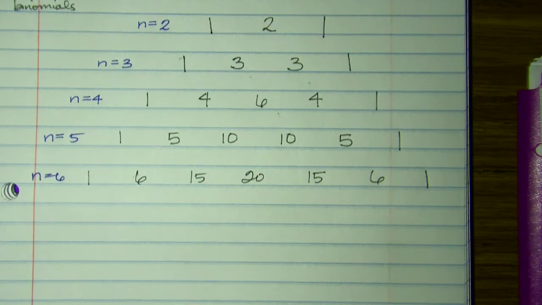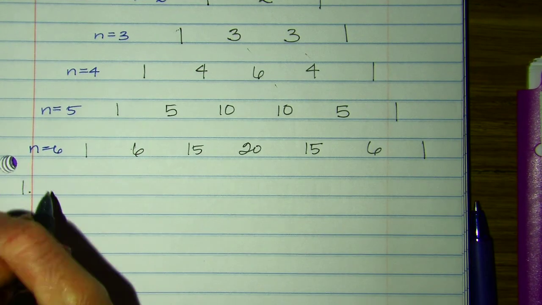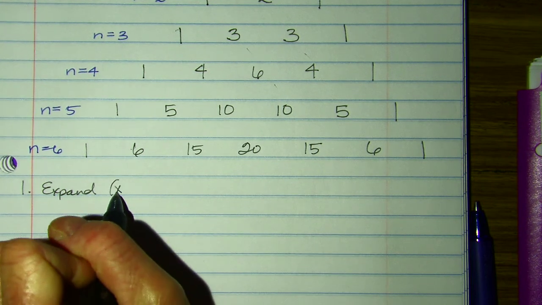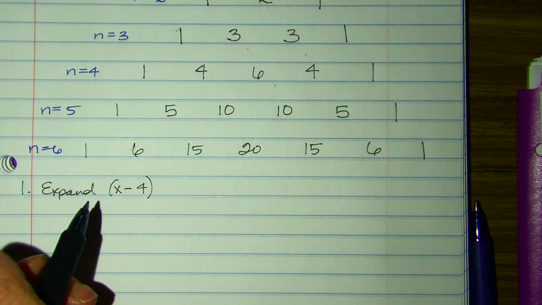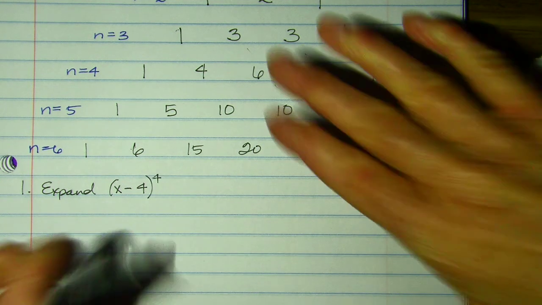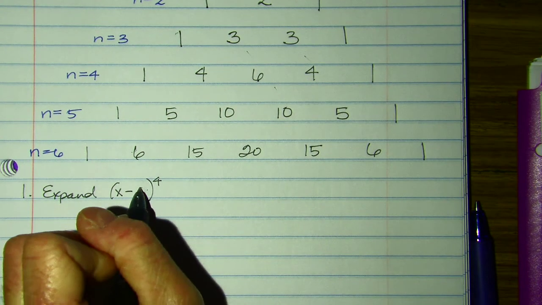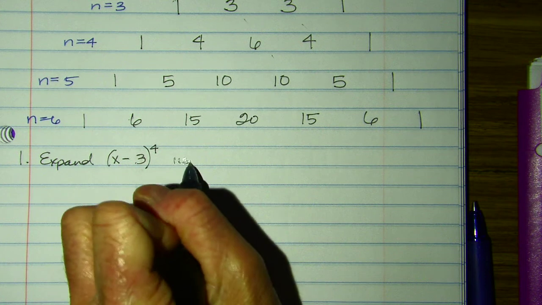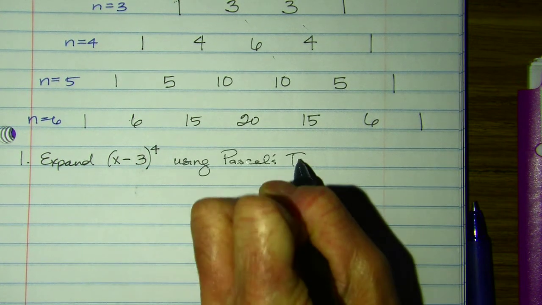So I'm going to do an example with you. We're going to start really simple. Expand x minus 3 to the 4th power using Pascal's triangle.